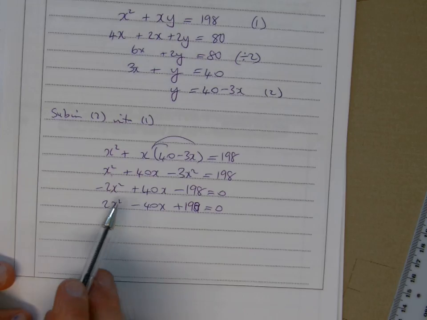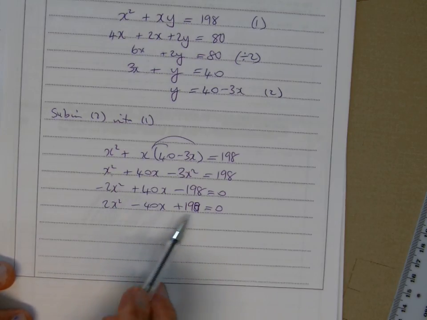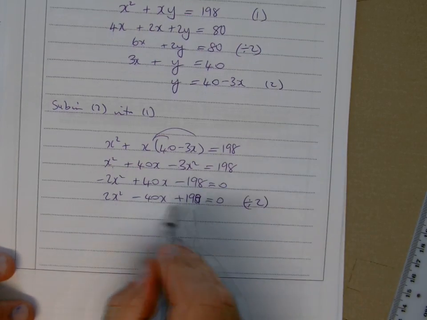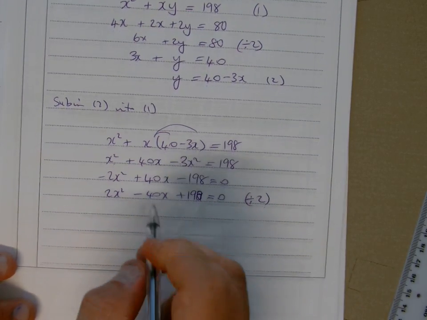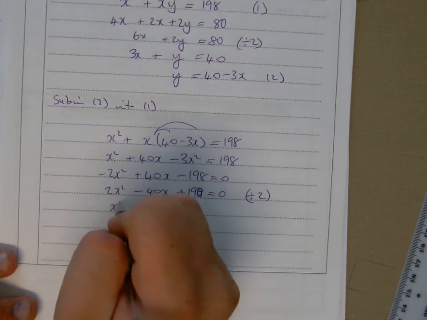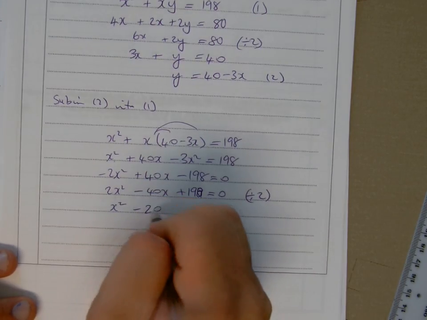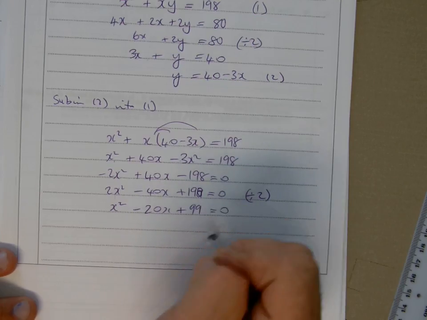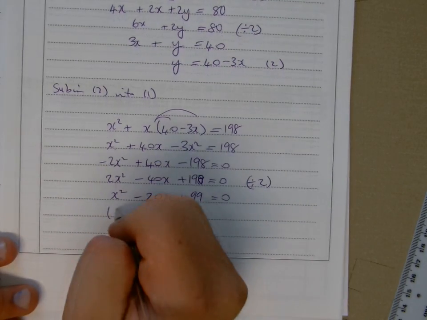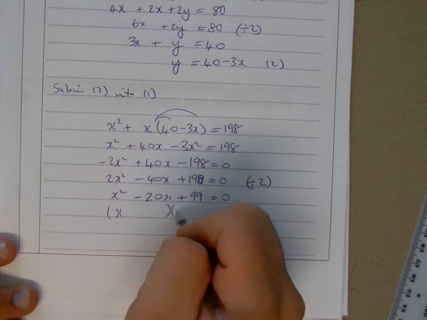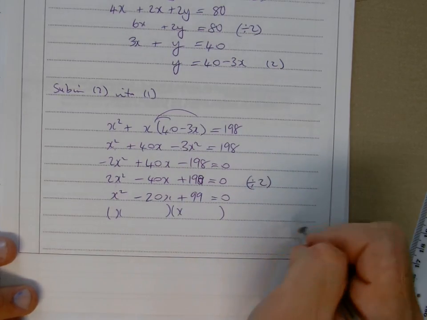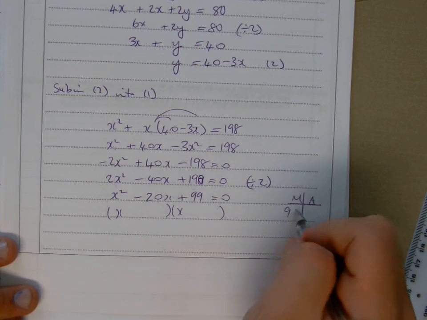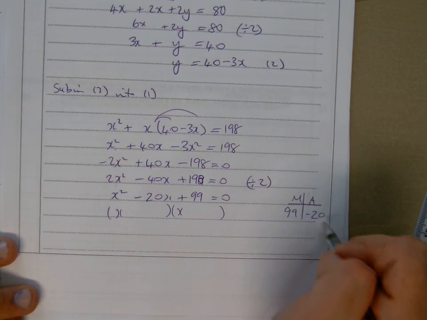The next thing I can do is notice 2 is a common factor, so I could divide by 2. Before you begin to factorize, you can sometimes see that it's all even, so we could make the numbers smaller. Dividing each term by 2, I get x squared minus 20x plus 99. So then we need two brackets. We need numbers that multiply to give 99 and add up to give minus 20.